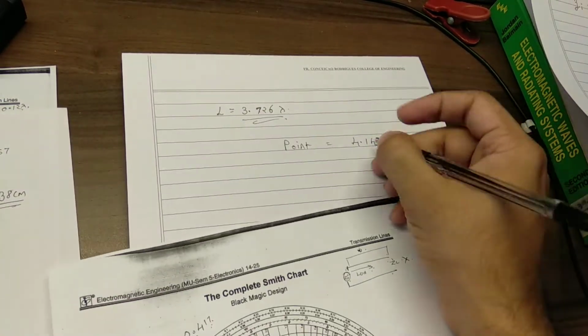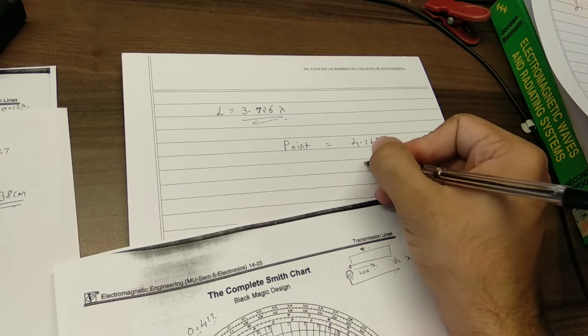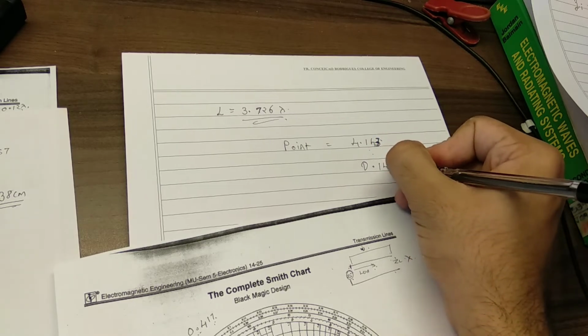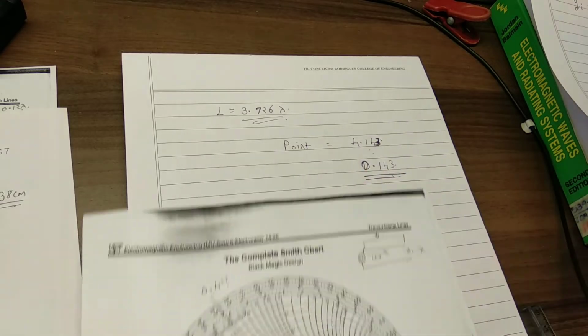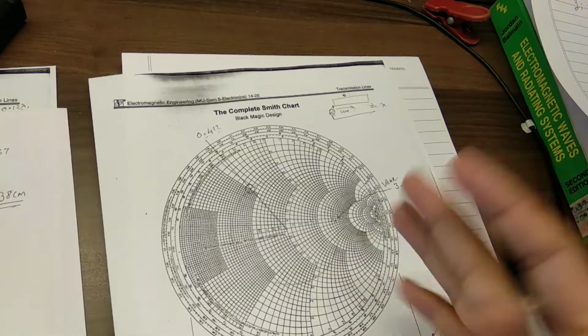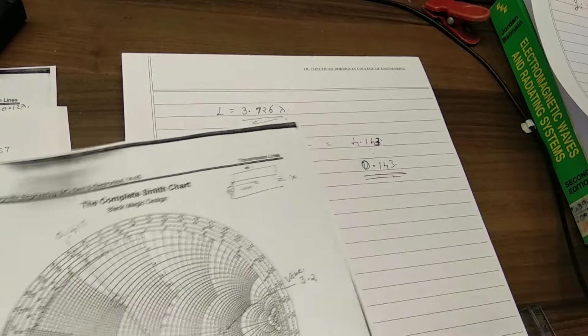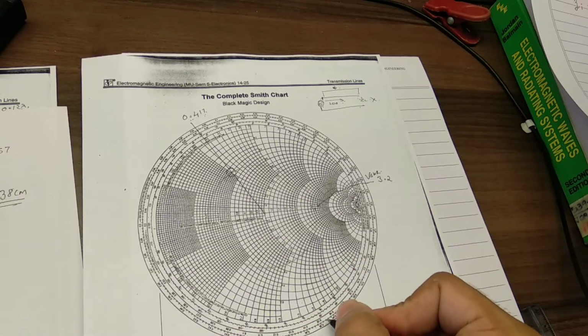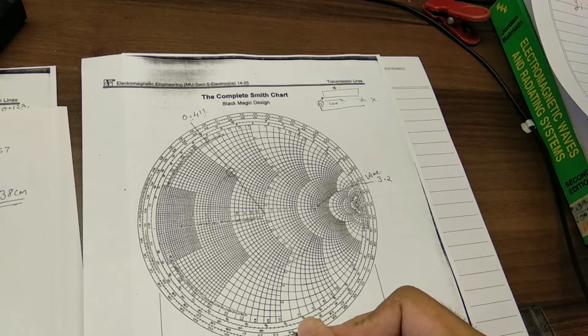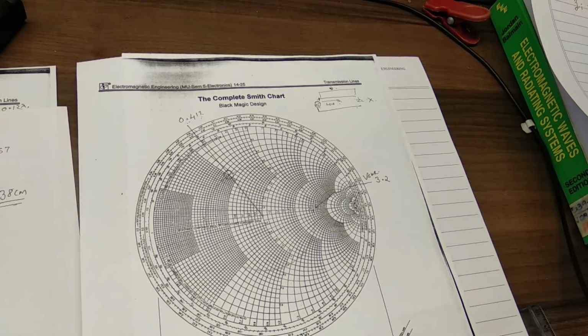So basically, because I will be revolving around the Smith chart 4 times, my final point will be 0.143. So around this point.